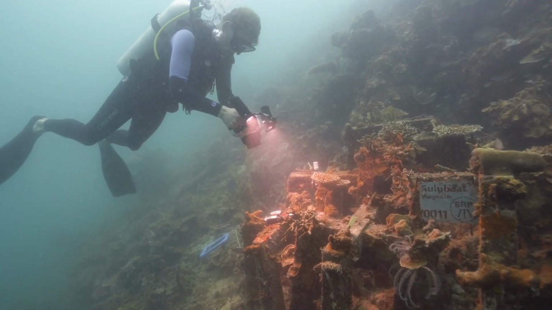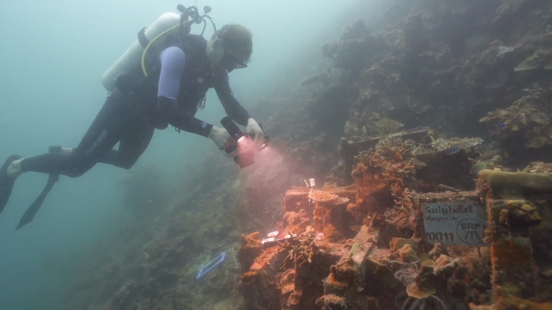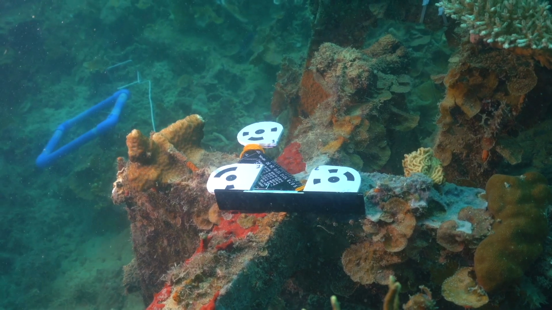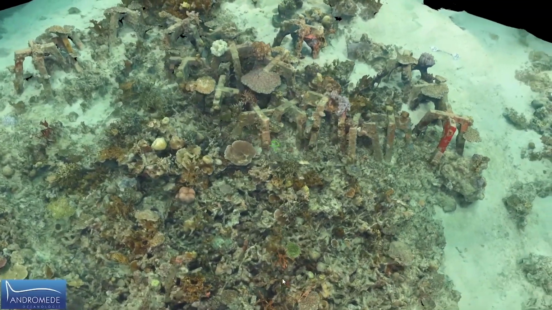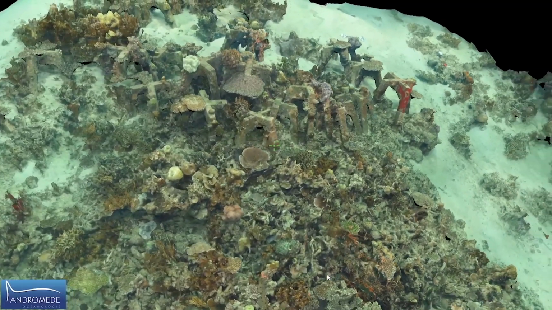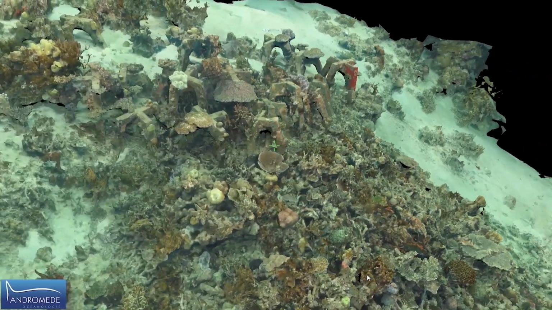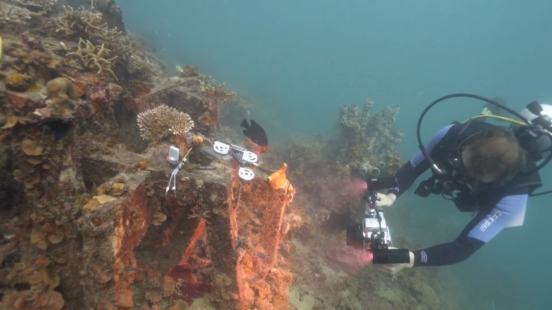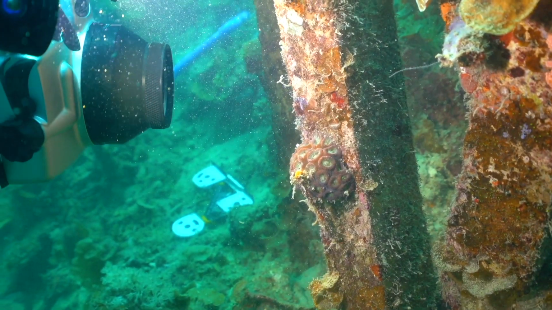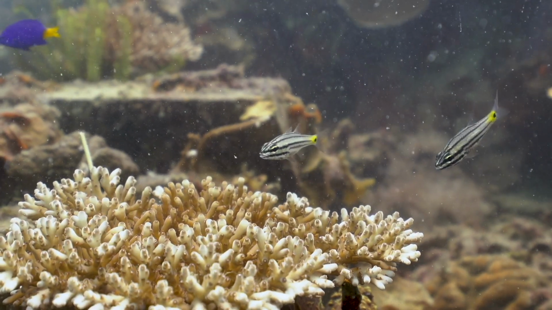The photogrammetry is a method where we will take a lot of pictures of the same subject, and then using a computer we will modelize it and make it a three-dimensional model. We can then use this model to either observe any growth or any mortality, necrosis, but we can also calculate volumes. In this way we can see not only if the corals are surviving, but also are they growing well.